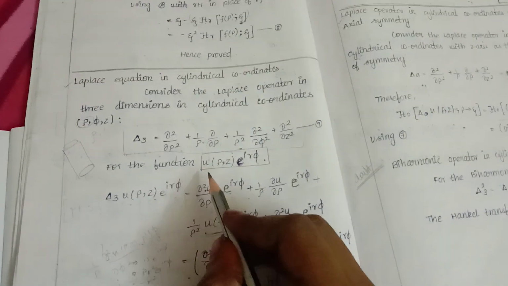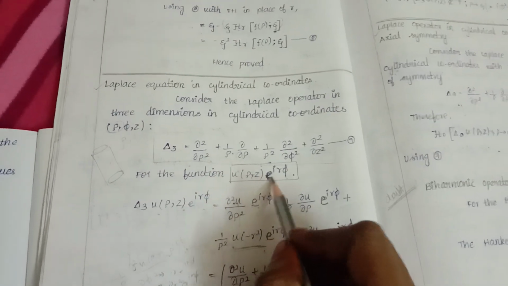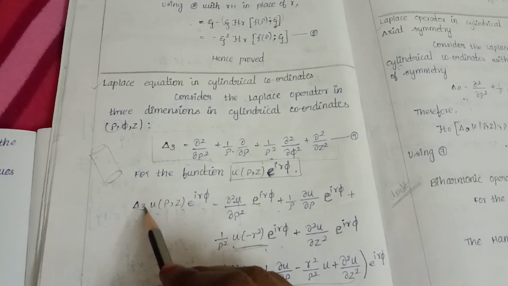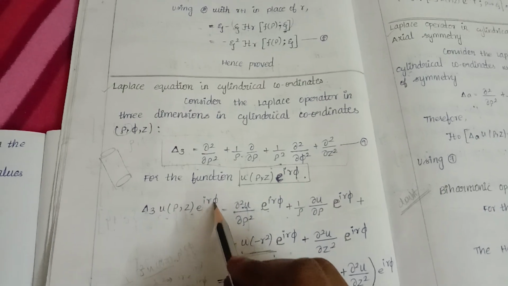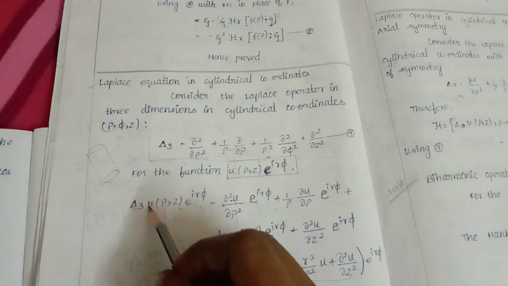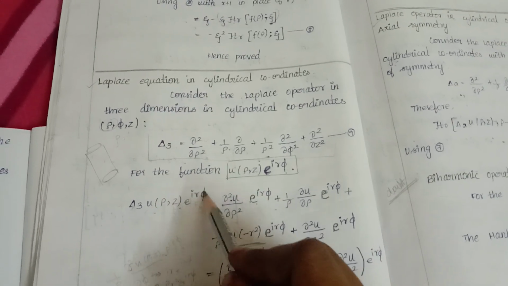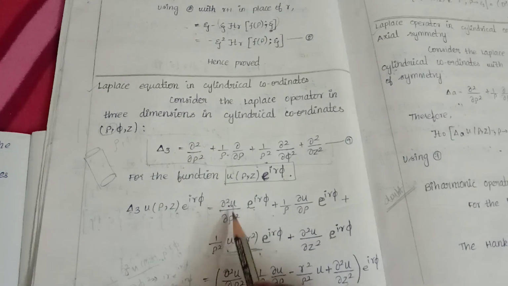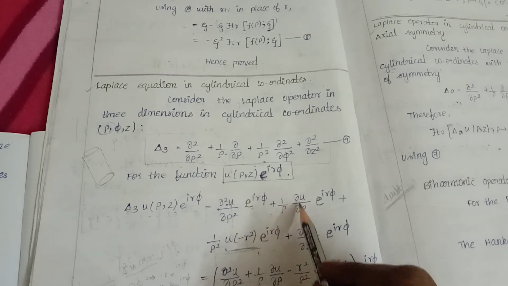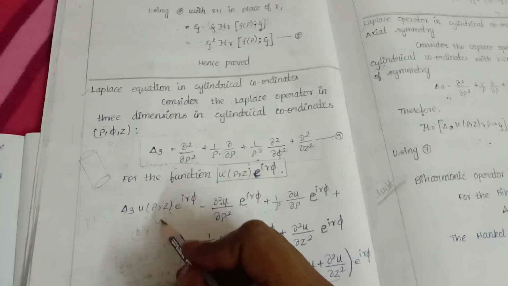So for this form, we consider the function u of rho comma z times e power i r phi. So take here del 3 of u of rho comma z e power i r phi, which can be written as u of rho comma z e power i r phi into all the terms. So del square u divided by del rho square of this term plus 1 by rho into del u by del rho of e power i r phi. This is nothing but del 3 acting on u.